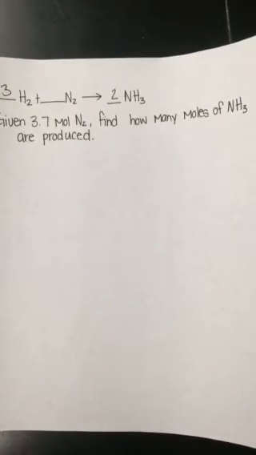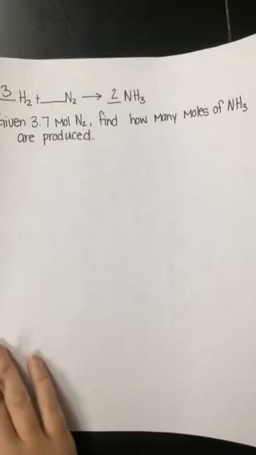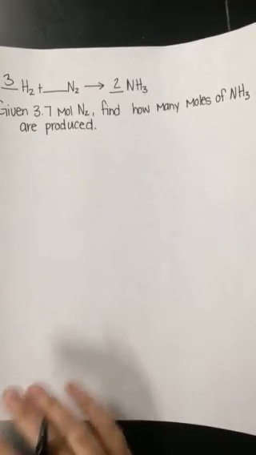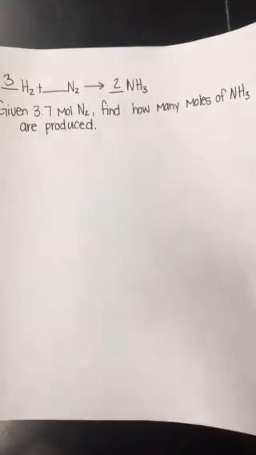Today we're going to talk about converting between moles. Before, we've been converting from moles to grams or particles or things like that. But now we want to look at what if we want to convert from moles of one substance to moles of another. And in order to do that, we need to use our balanced chemical equation.